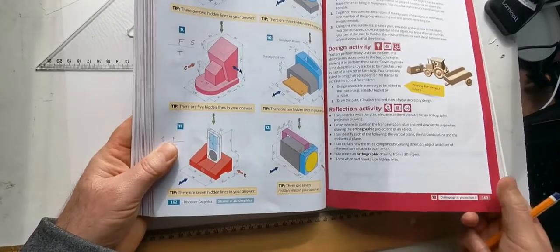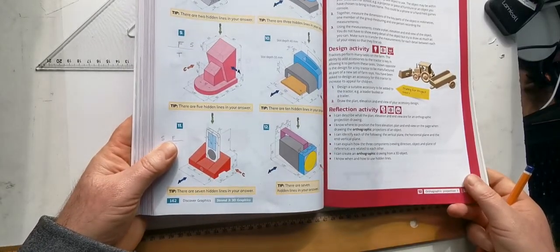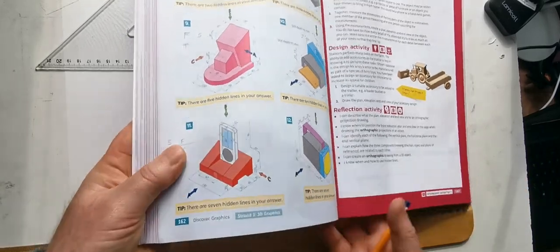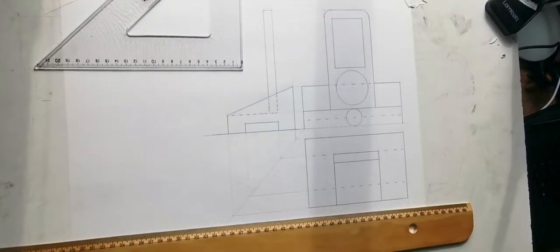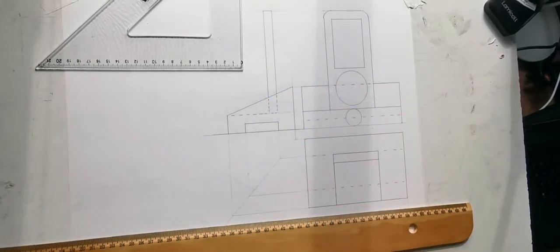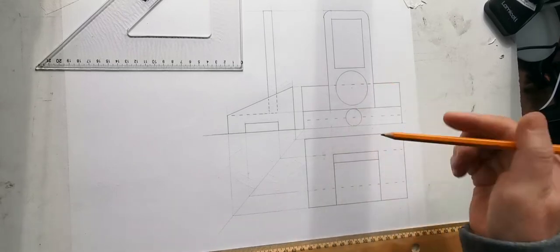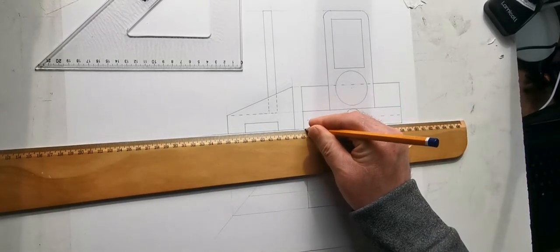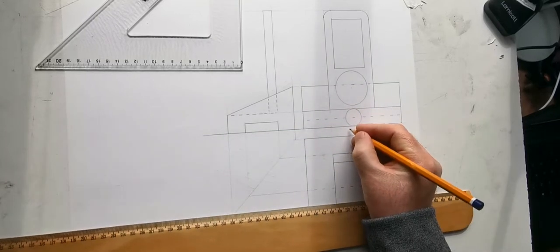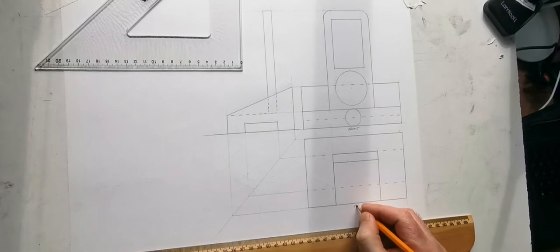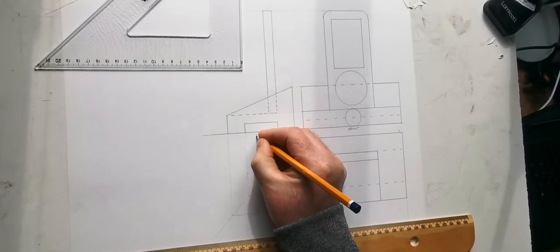So it says we should have 7 hidden lines. So let's just see what we've got for hidden lines. 2, 3, 4, 5, 6, 7. Okay, that's good. So there's our, just heavy in the base here now. This the front view. So there's our front, our top, our side.